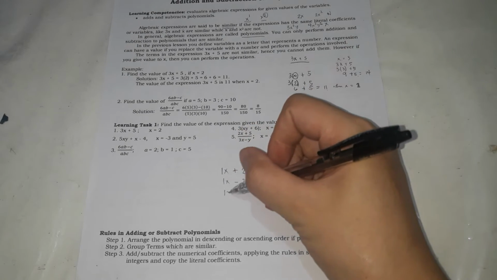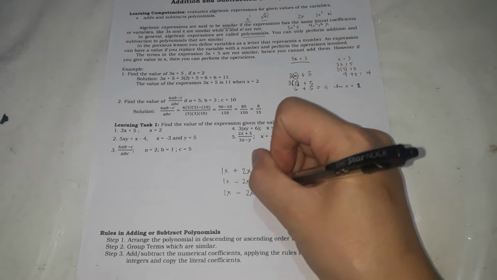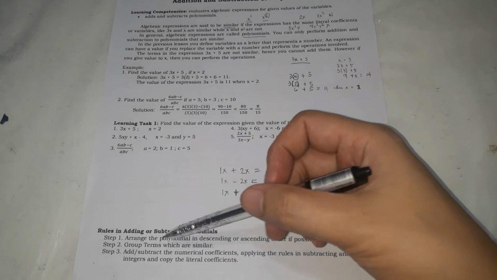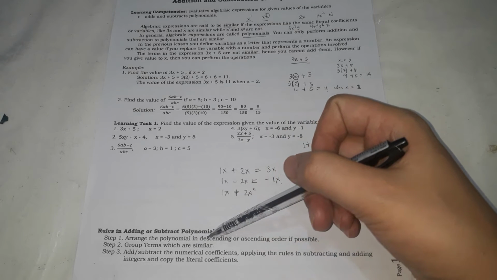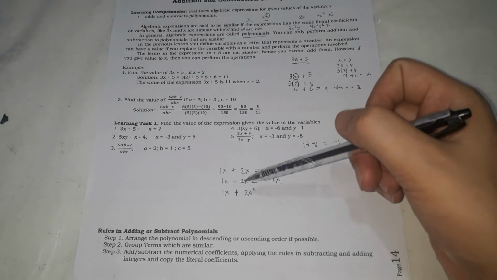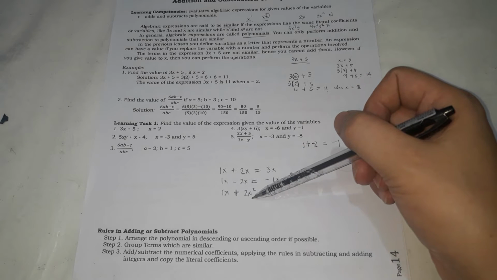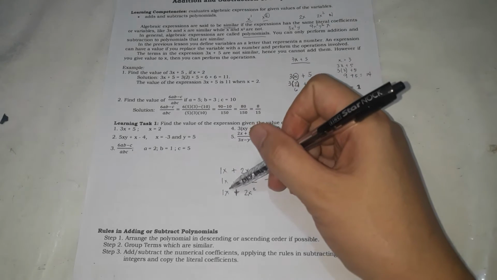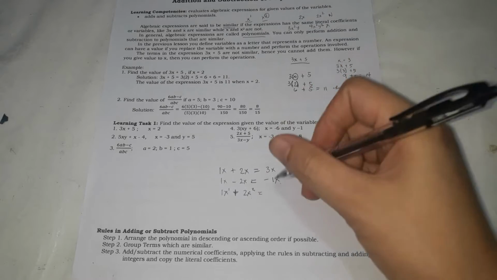So 1x plus 2x squared. So, di ba, sabi dito, group terms which are similar, and you can only add those terms which are similar. Ito ba similar ba sila? Hindi. Hindi sila similar kasi ito, ang exponent dito is 1, ang exponent dito is 2. So, ganito lang, copy lang. So, 1x plus 2x squared.